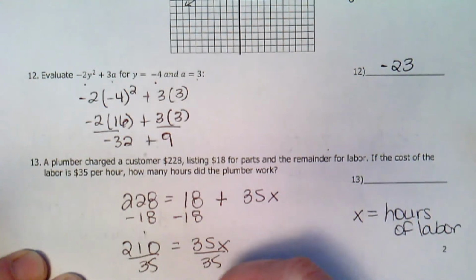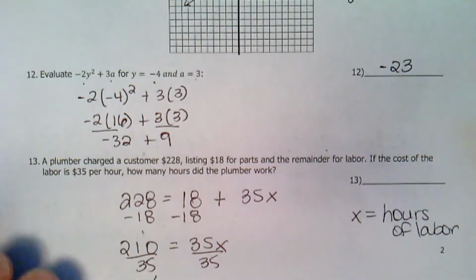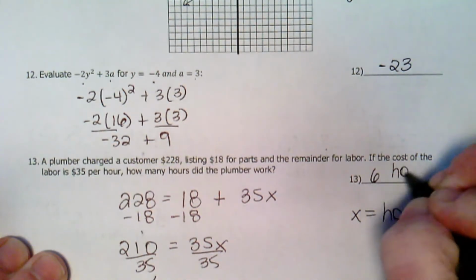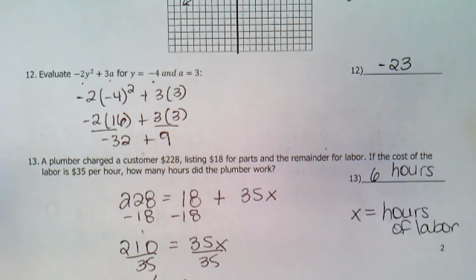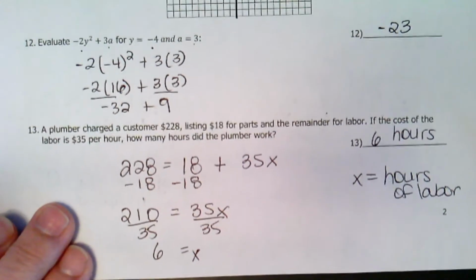And I get 6. So that means that he works 6 hours, which is a long time. Oops, sorry, didn't mean to go off the paper.